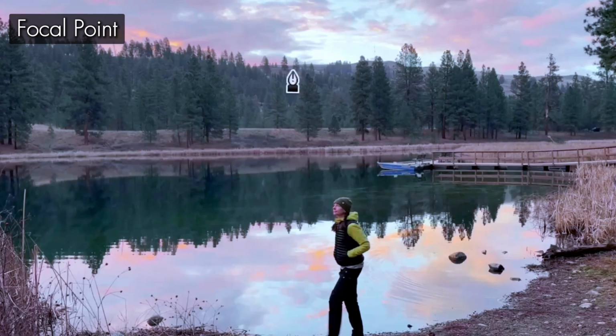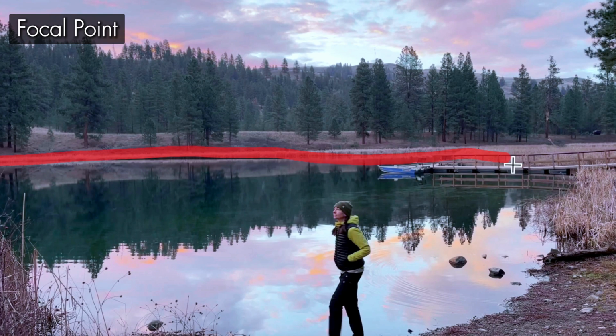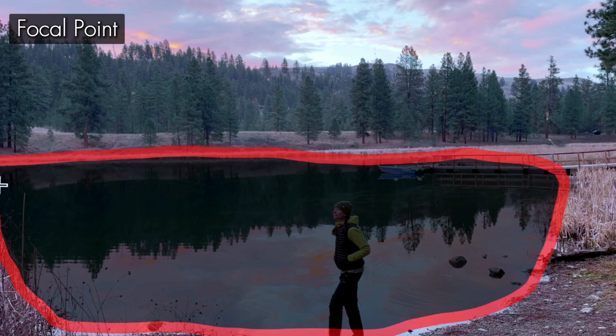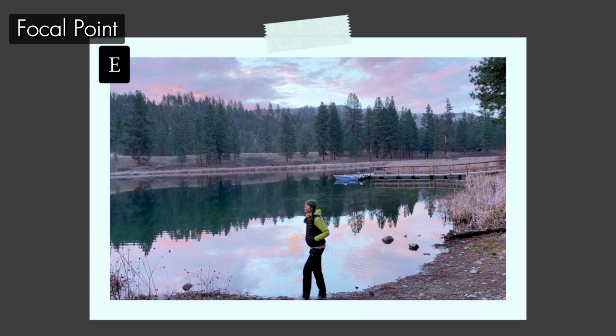But then, look at the lake. Note how much real estate the lake takes up in this composition. Could the lake be the focal point? If the lake is not your desired focal point, it could otherwise be a huge distraction.